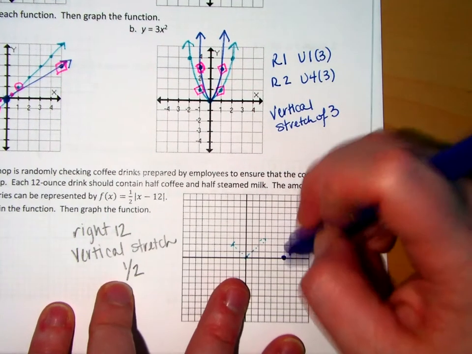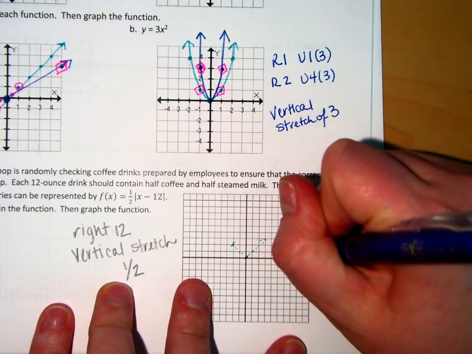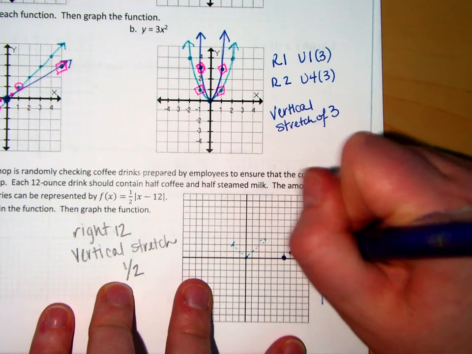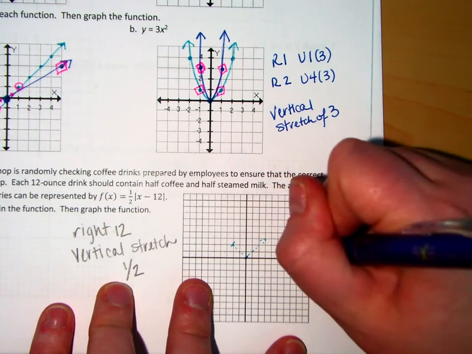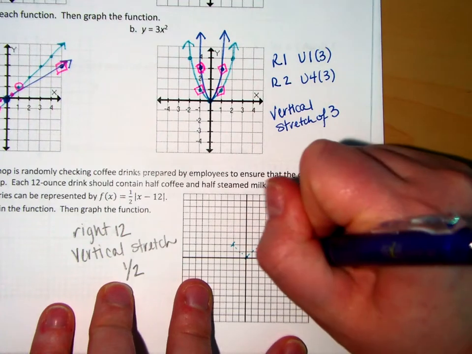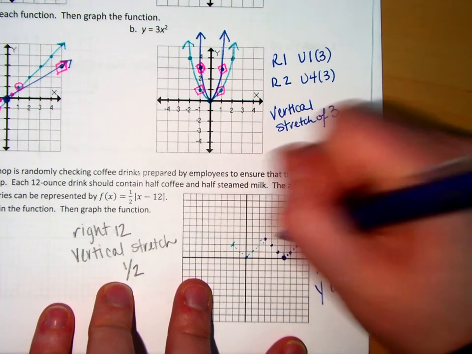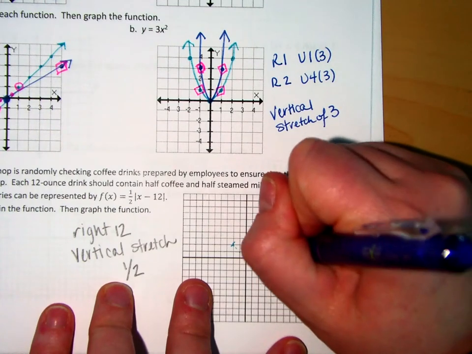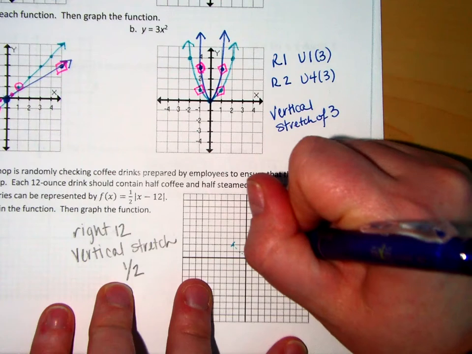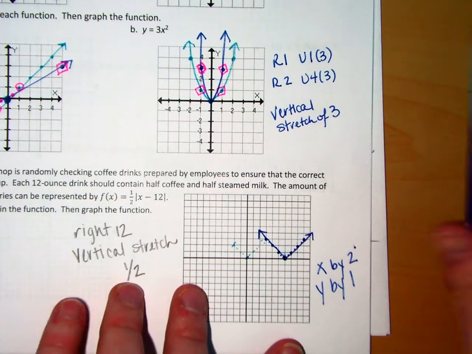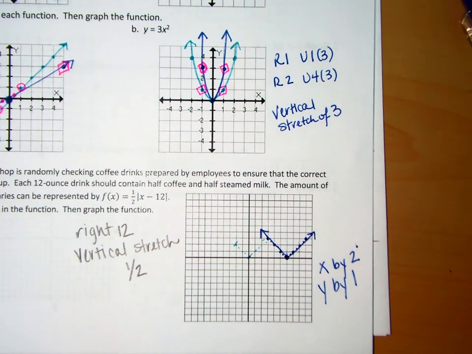If I go right 2, it'd be up 1. Right 1 would be up 1/2, so these would be my halves. So this is my new absolute value. Now it kind of looks the same because I changed my scale, but otherwise it'd be really, really wide. So there you go. That's your lesson.